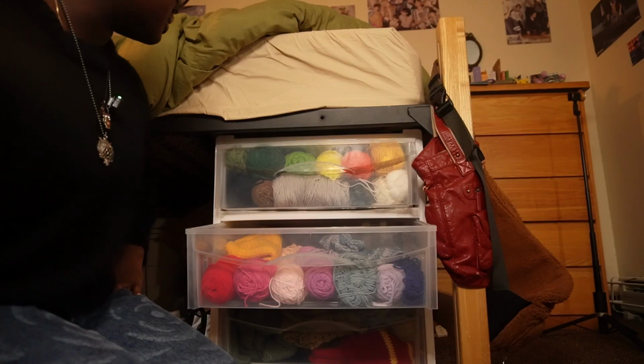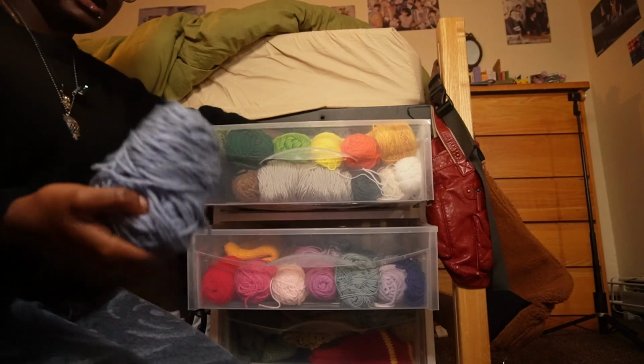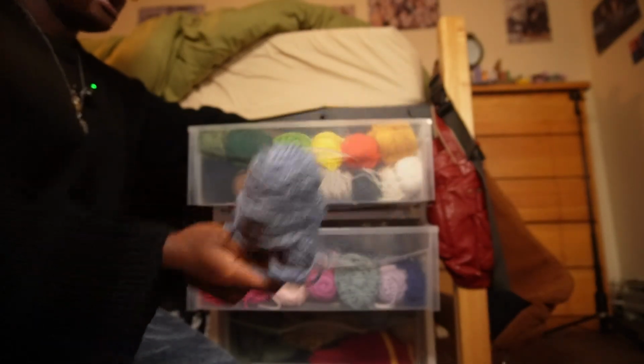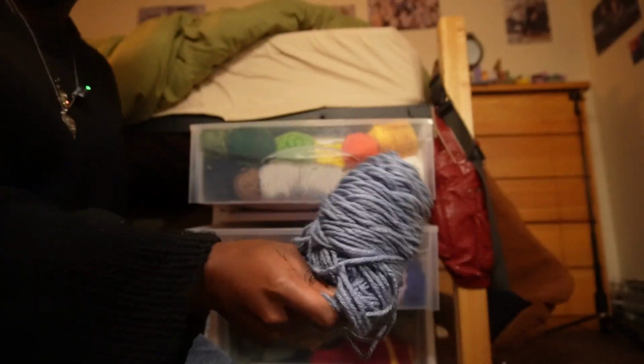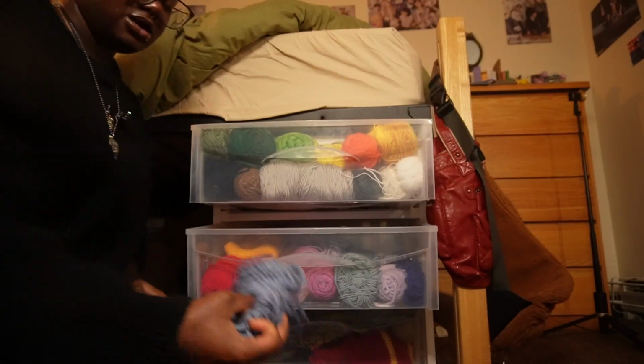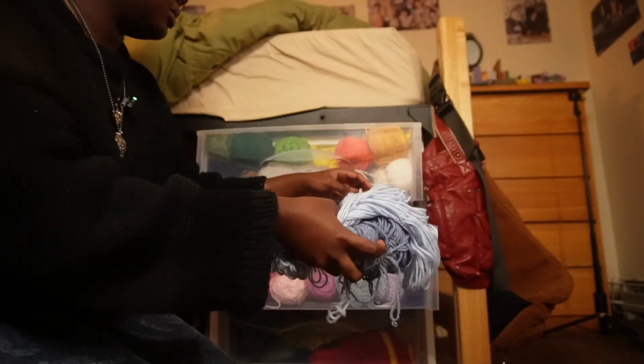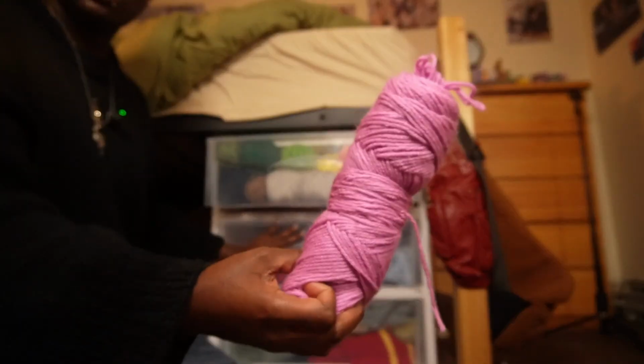I never thought that it would be this hard to try to choose one. I don't know if I'll have enough of this. That's my only thing. So since I'm not 100% sure if I have enough of this, well, I'm just going to use this purple and do white. I'm going to do this purple here.